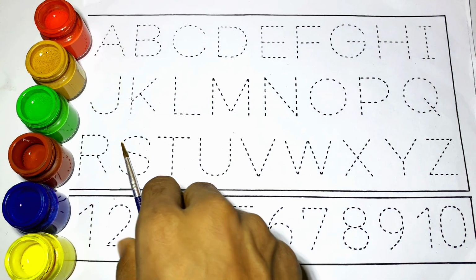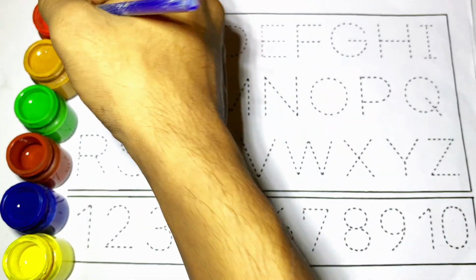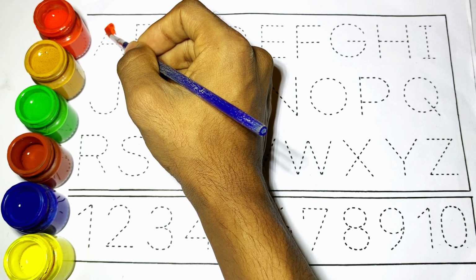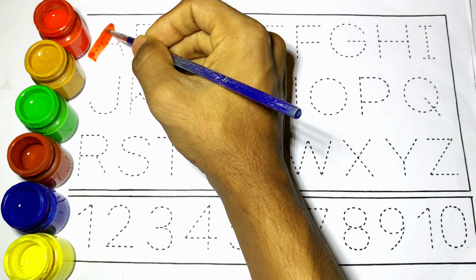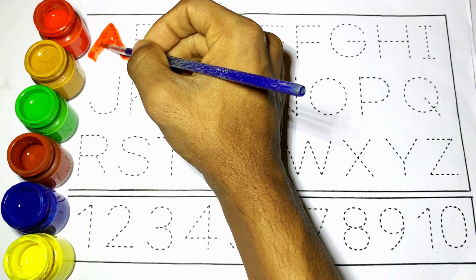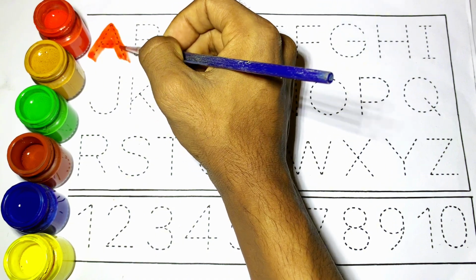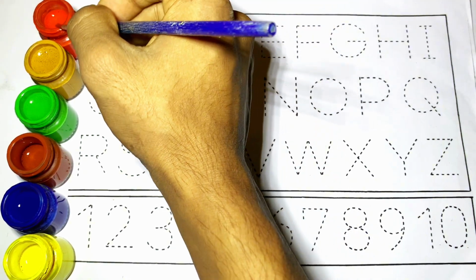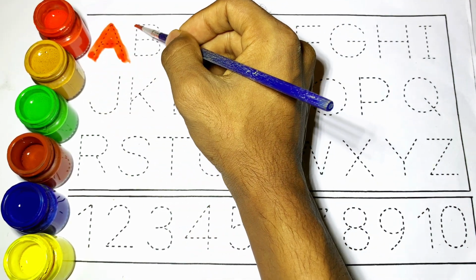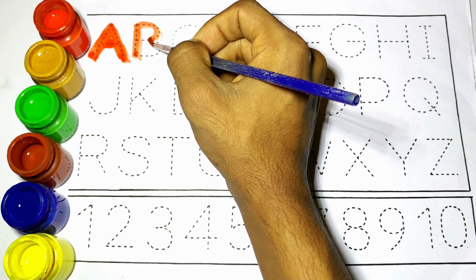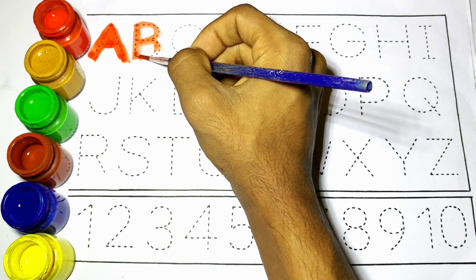Kids, now coloring alphabets and numbers. Kids, first draw A for apple, A for ant, and use red color, the alphabets of A. Kids, again use red color and draw B for ball, B for bat, the alphabets of B.